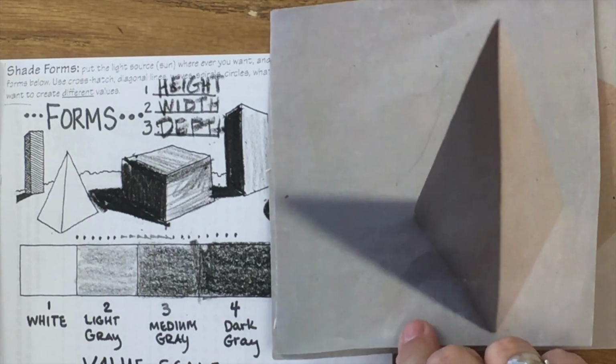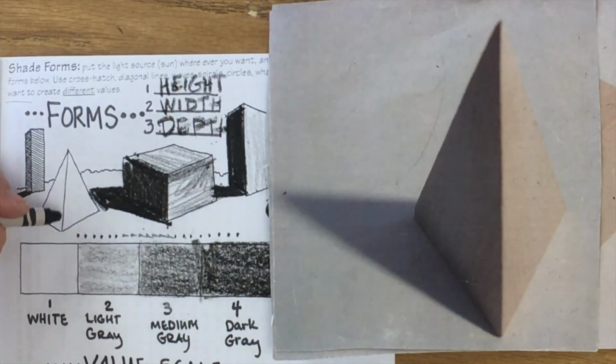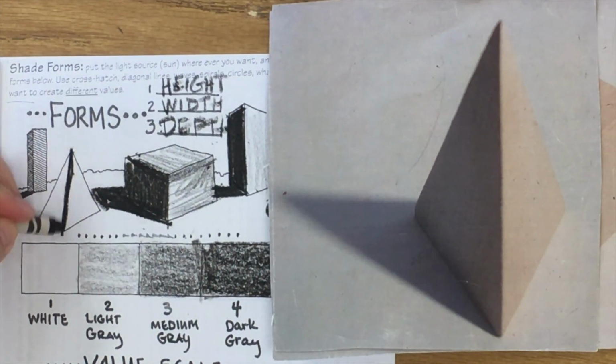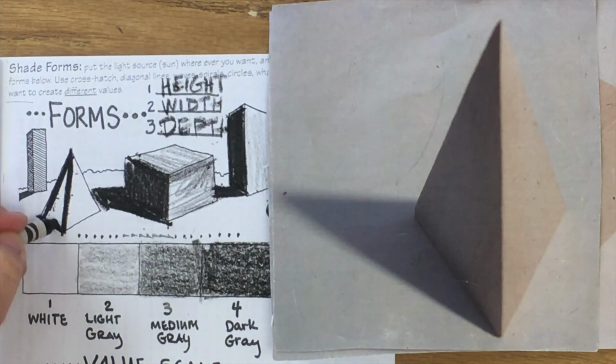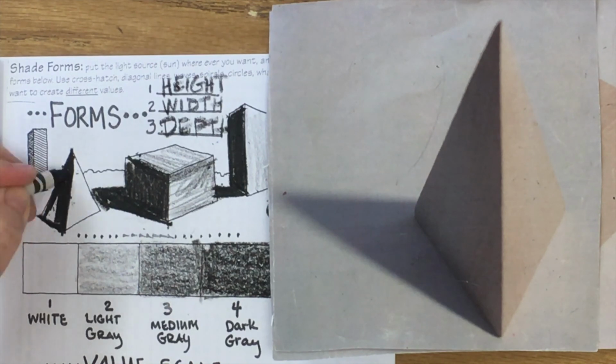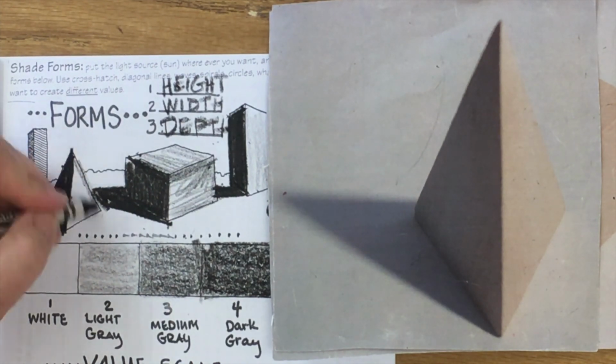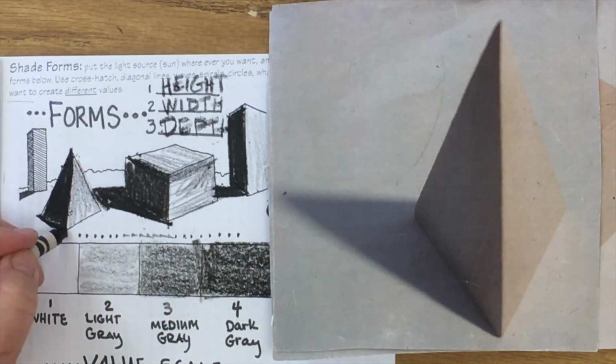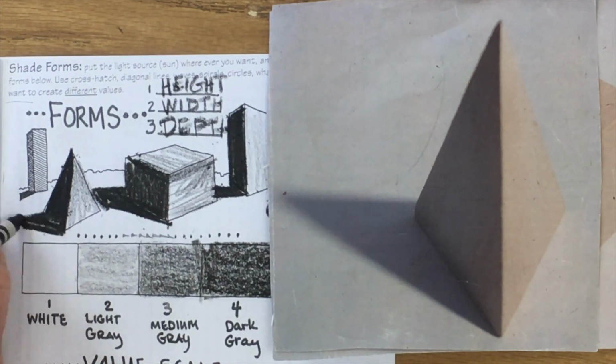Then our last form is the pyramid. So that's going to be dark on the left, just like everything else. Light on the right, with a shadow cast by it.